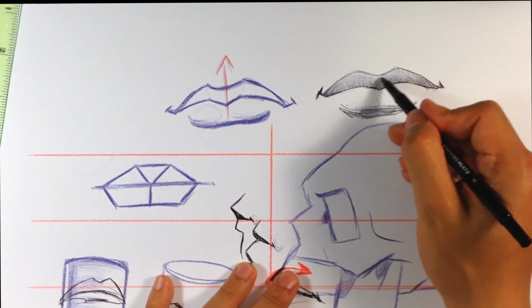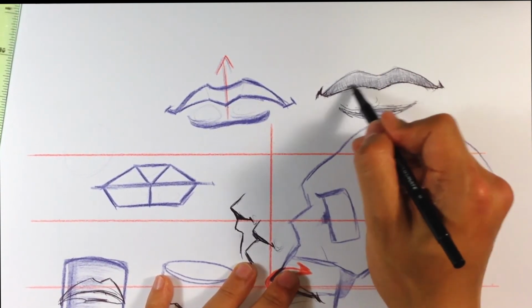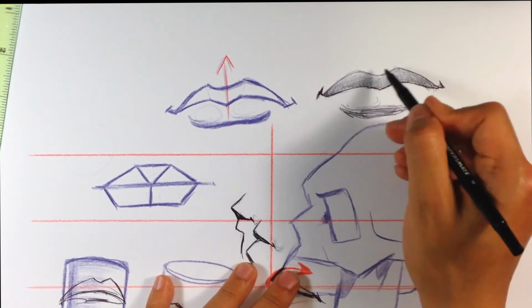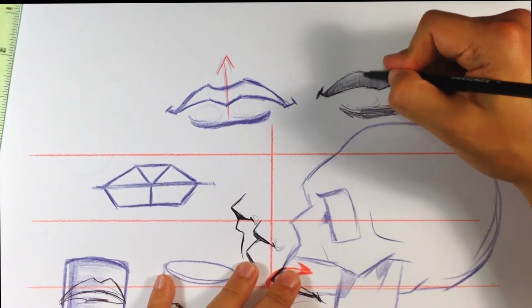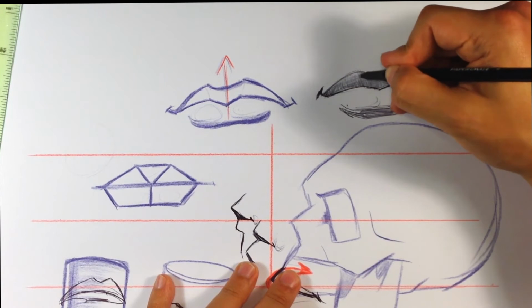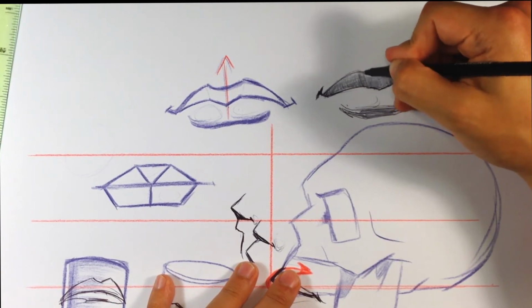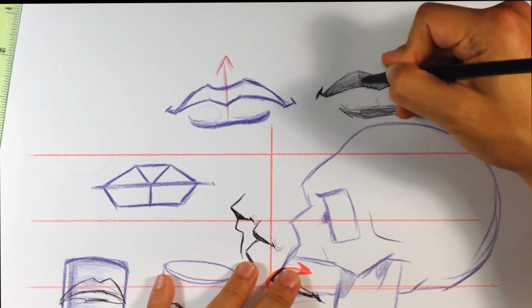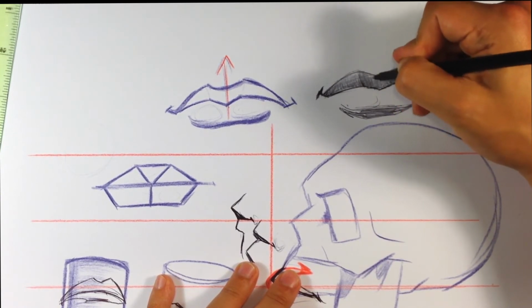I'm using just a regular pen right now, and that's mostly for demonstration. You can even choose to split these up here. You know, I told you there's divisions, because you'll see that in people. You'll see little splits.